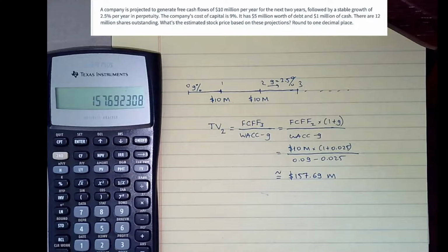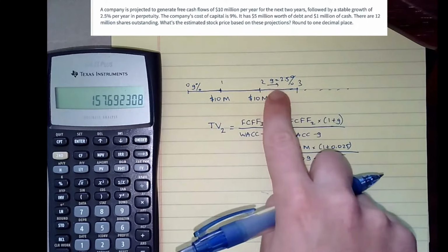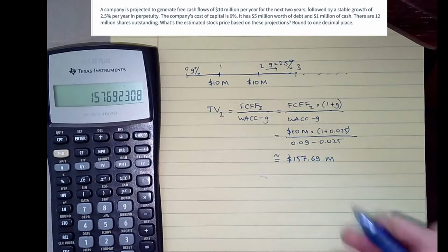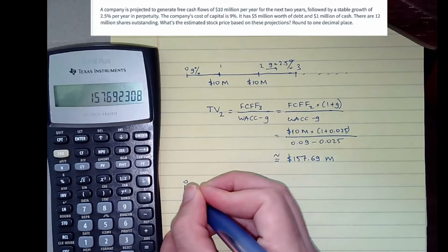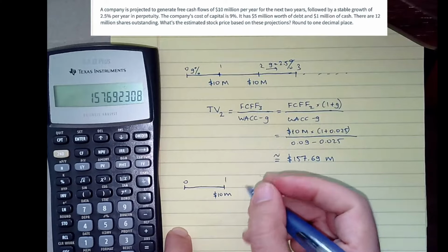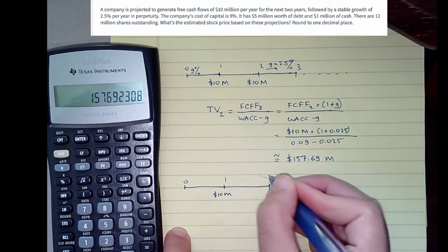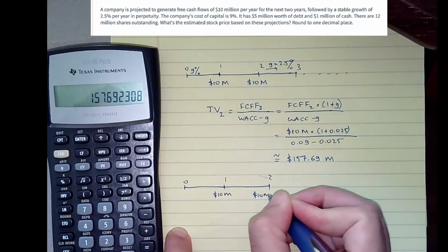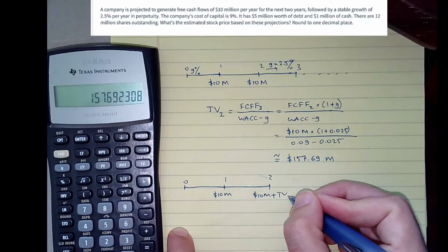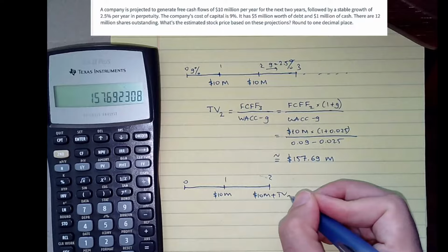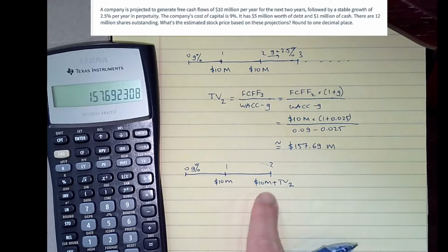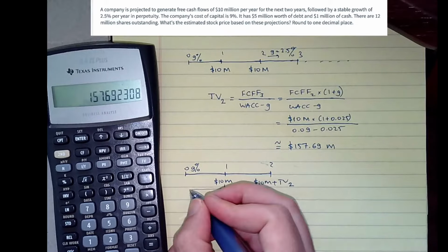Okay, so that's the terminal value, the discounted value of all these cash flows growing in perpetuity at a rate of 2.5%. So now let's redraw the timeline. We just got rid of that growing perpetuity. So what do we have left? We still have the 10 million from year 1. And then we still have the 10 million from year 2, which was not part of the perpetuity formula. Plus, we have the terminal value that captures the discounted value of everything after that. So that's TV2. And since we now have single cash flows left, we're going to discount them one by one.